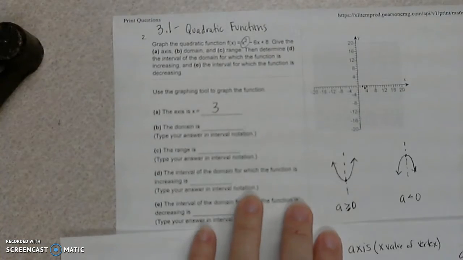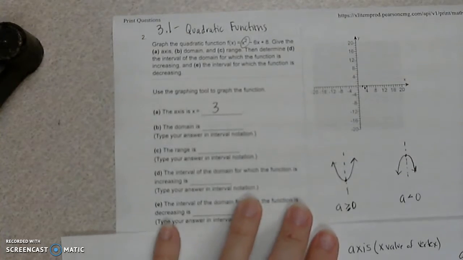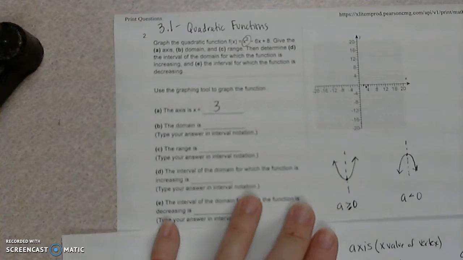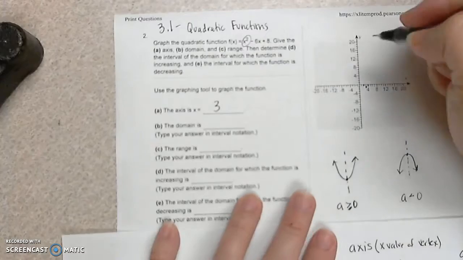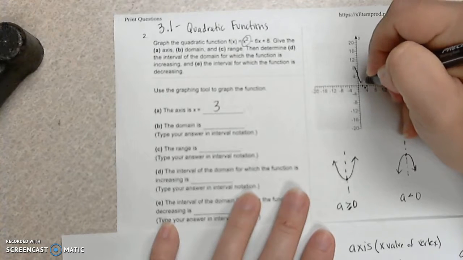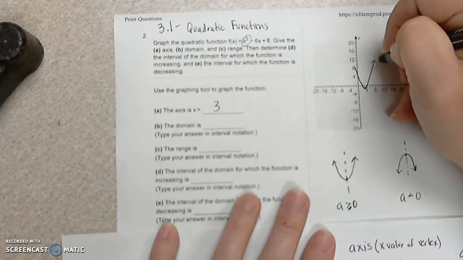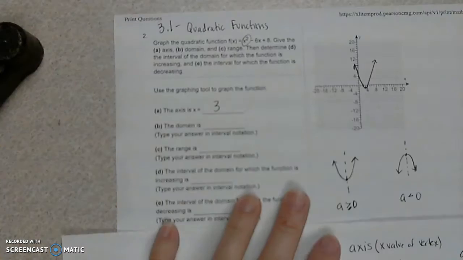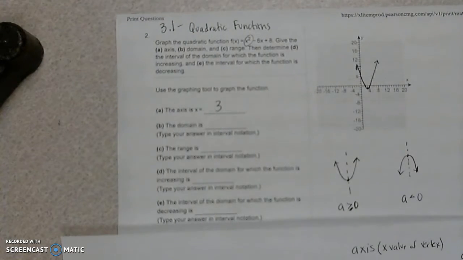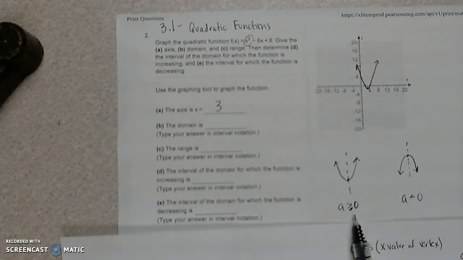And you could pick additional points if you wanted to, like 2 to the left of the vertex, 2 to the right of the vertex. When you're picking your x values, fill them in. They should have matching y values. Alright, so then I'm going to draw my graph. Alright, notice it faces up, and I know that it should because my leading coefficient is positive.